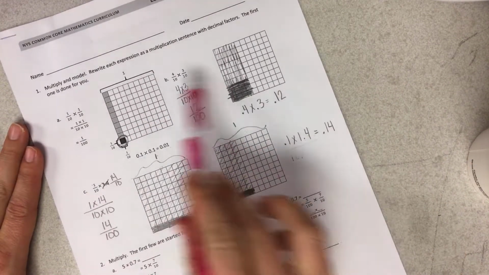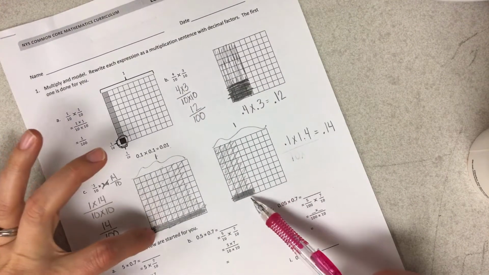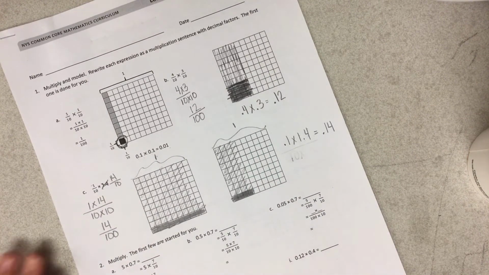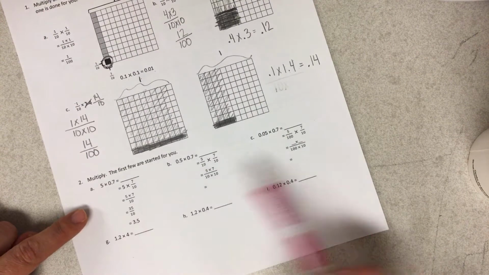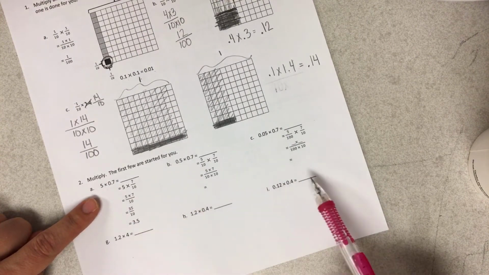This is just to be able to see what is going on, because remember, when you're multiplying a decimal by a decimal, or a fraction by a fraction, it's going to continue getting smaller. It's not like a whole number. So these ones are going to be a lot easier, because you're going to be able to see how this is multiplied across.